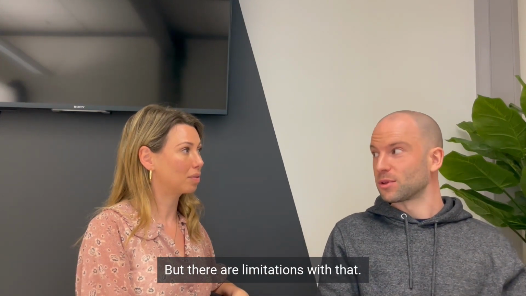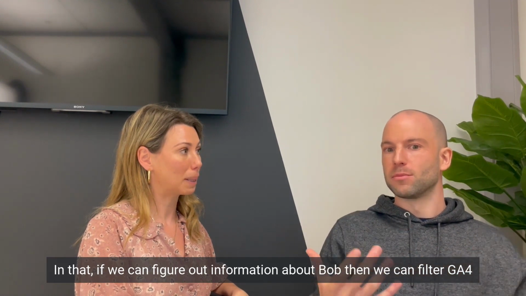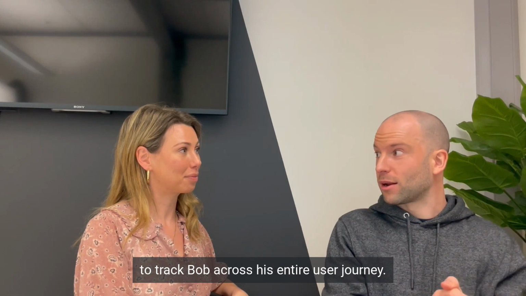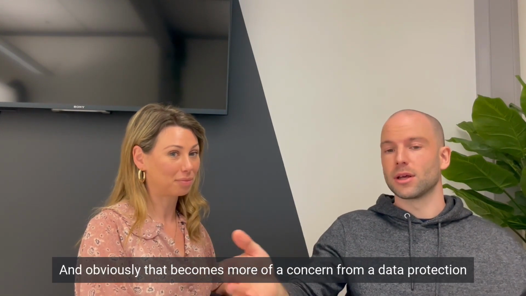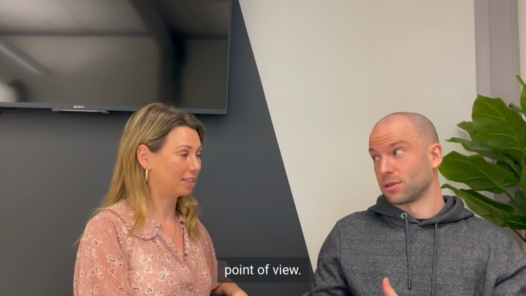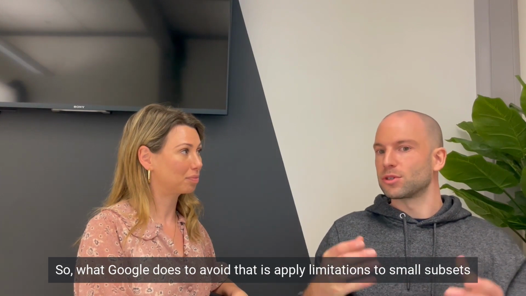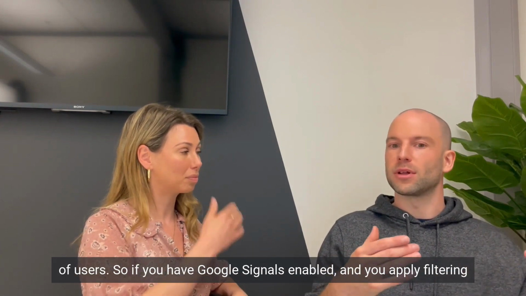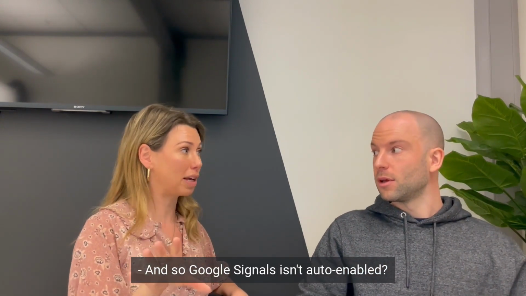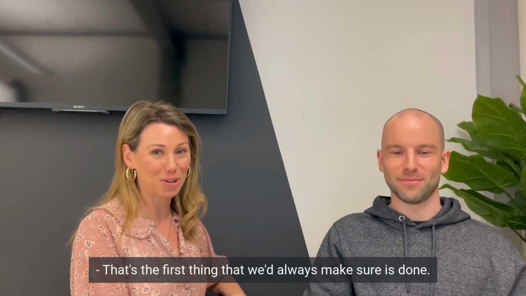But there are limitations with that. If we can figure out information about Bob, we could filter GA4 to track Bob across his entire user journey, and obviously that becomes more of a concern from a data protection point of view. So what Google does to avoid that is it applies limitations to small subsets of users. So if you have Google Signals enabled and you apply filtering... so Google Signals isn't auto-enabled? No, you have to accept it.